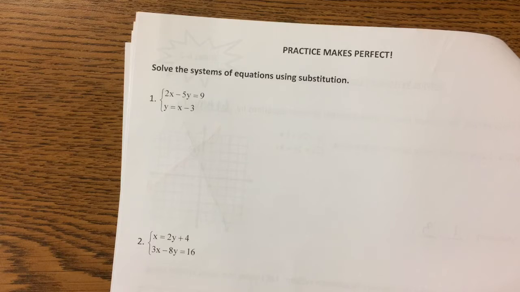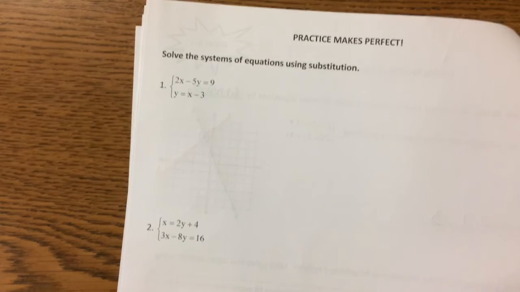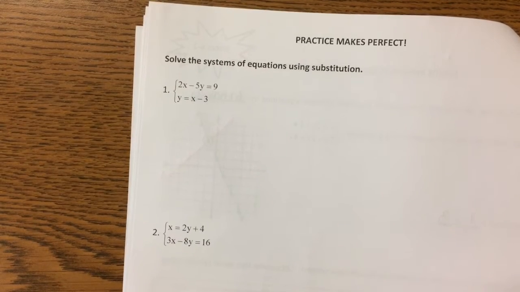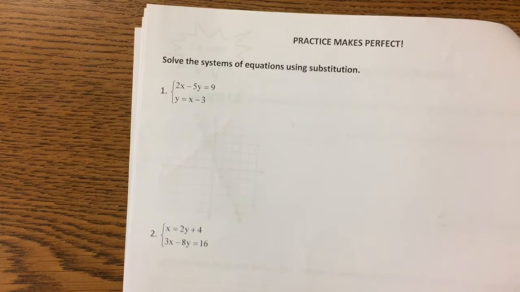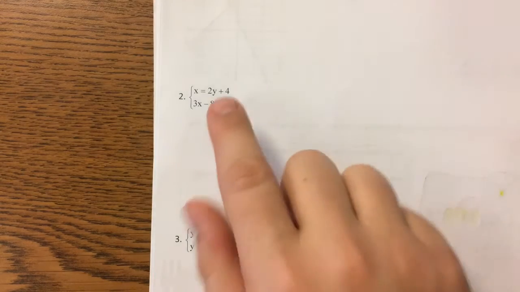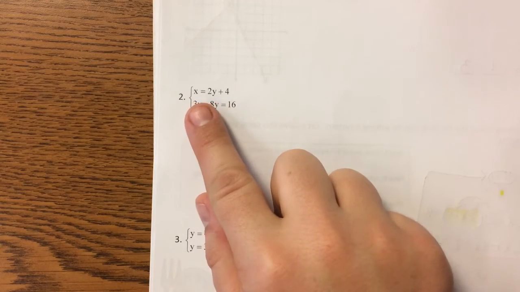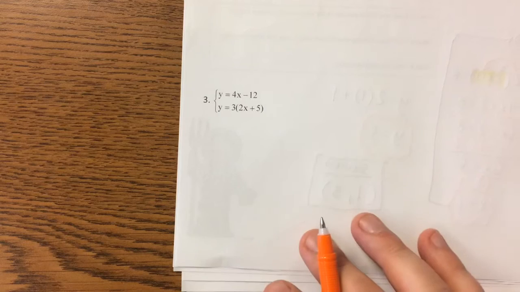All right, so number 1. Are either of the 2 equations solved for a variable? In other words, is there a variable that has been isolated already? Yeah, the y in the second equation, right? That's what you're looking for as far as where to start. In number 2, you can see that the x is isolated, so you're going to start with that. In number 3, y is actually isolated in both, so you have a little bit of wiggle room as far as which one you want to go with.